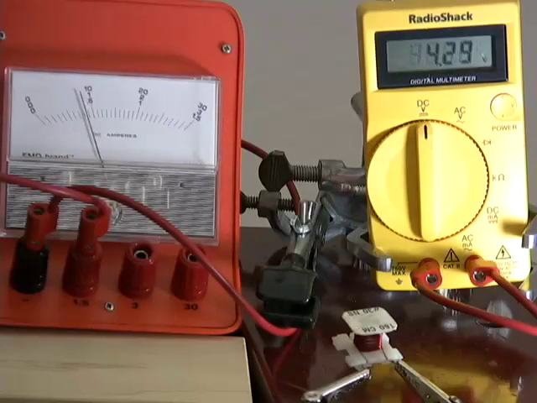A fourth value. And finally, a fifth value of current and potential difference.